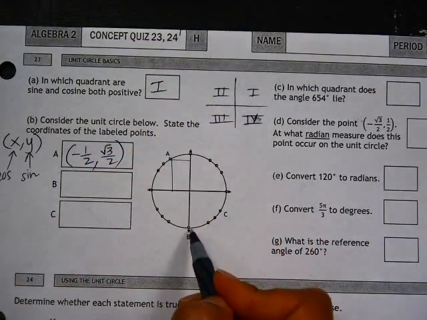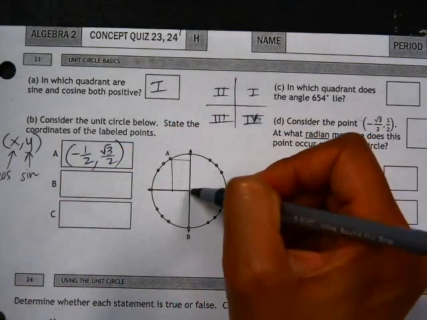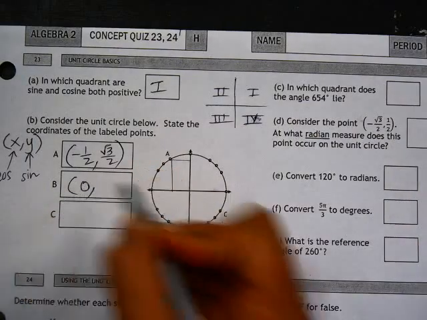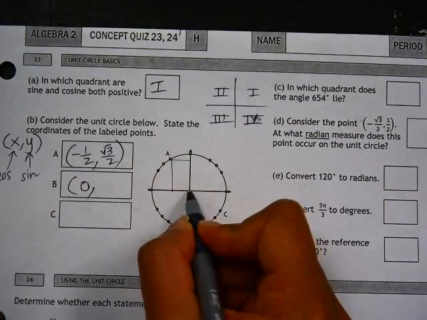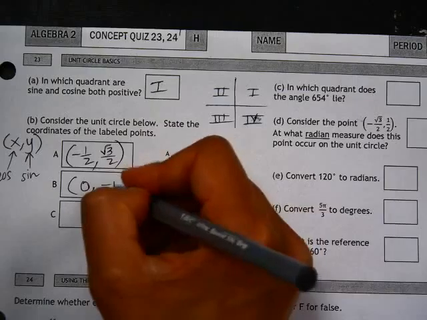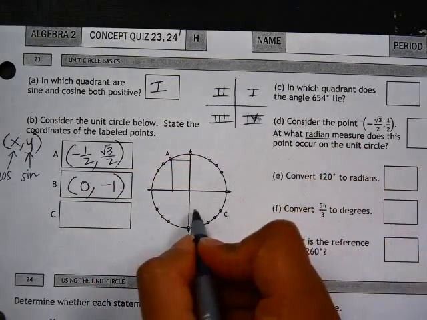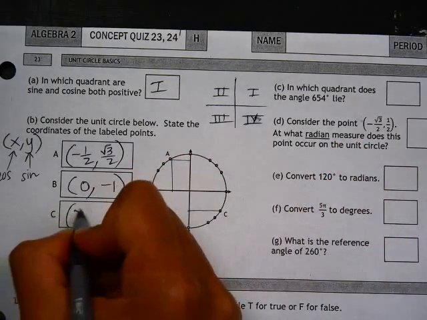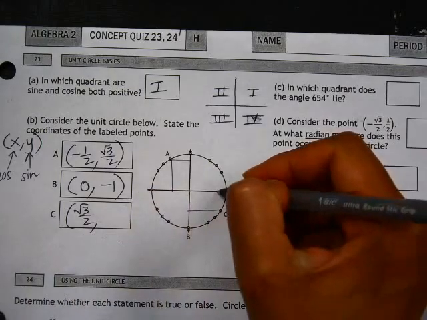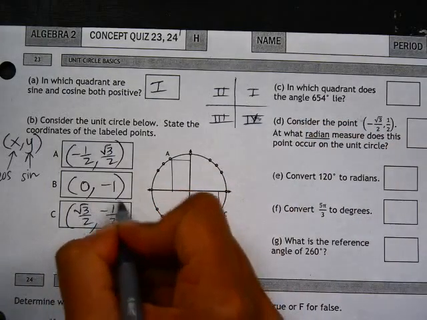At point B, our x coordinate is 0, but the y coordinate is negative 1. And at point C, the x coordinate is positive root 3 over 2. The y coordinate is negative 1/2.